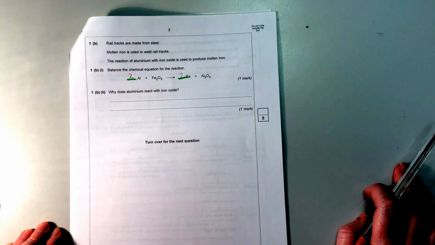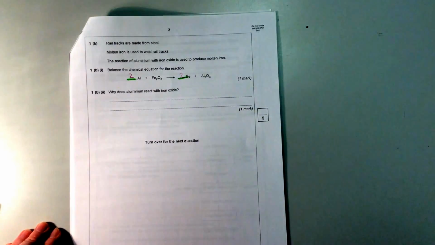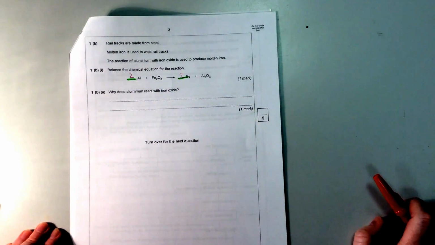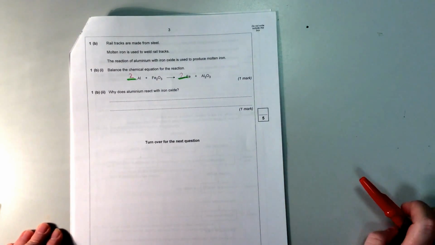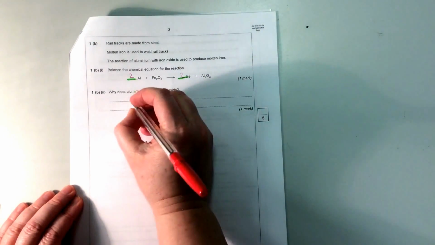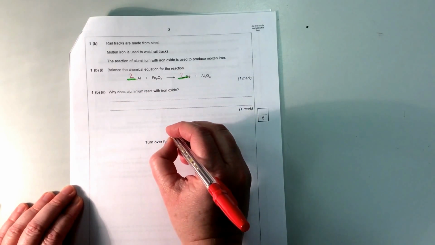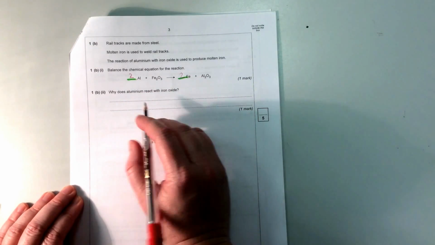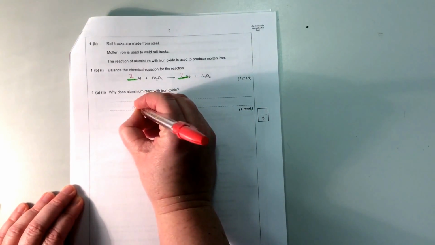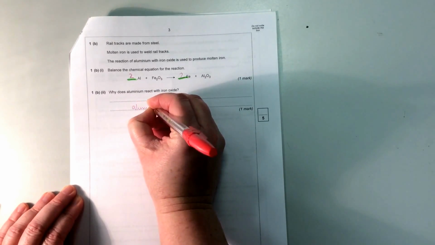B. Part 2. Why does aluminium react with iron oxide? And it's only worth a mark, and the reason is, of course, aluminium is higher in the reactivity series. Okay, it's more reactive than iron, therefore it reacts with it. So if I just draw a simple word equation here to help you understand.